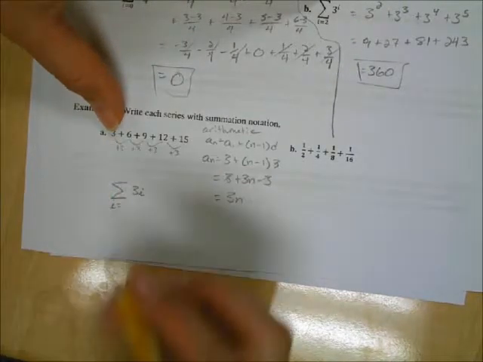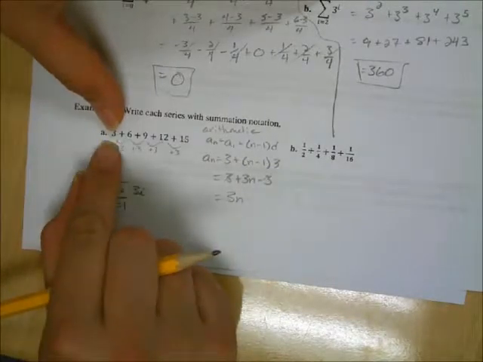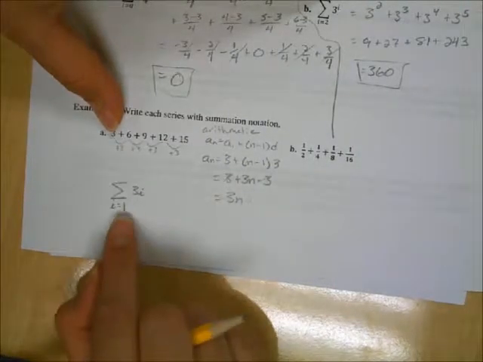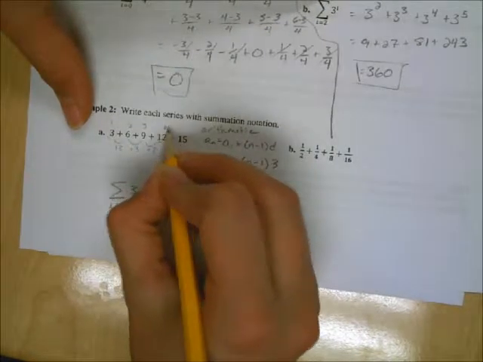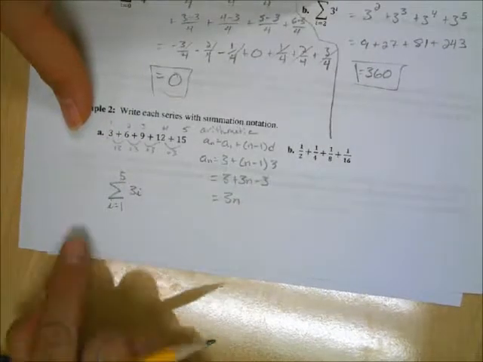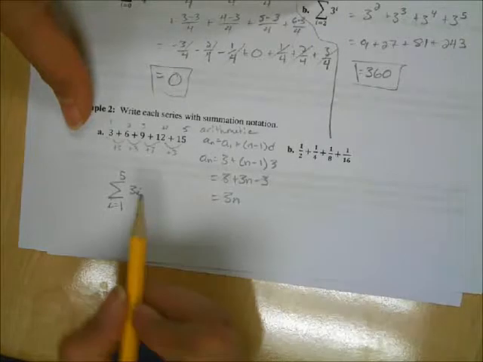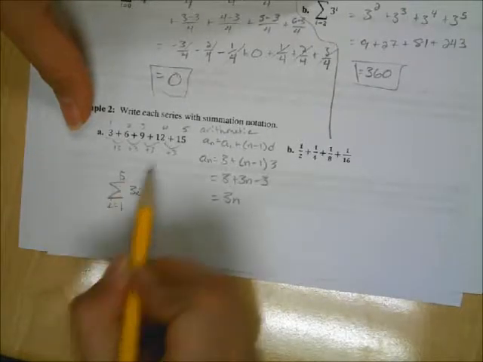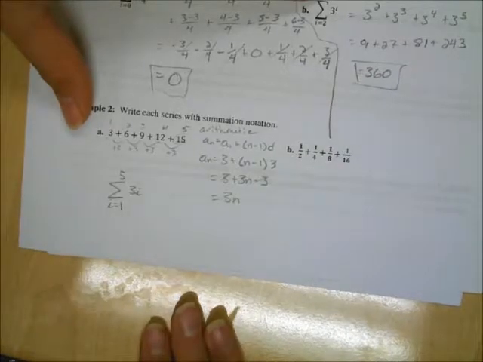If I plug in 1, 3 times 1 would be 3. So I have to start at 1, and then I've got 1, 2, 3, 4, 5 terms, so I'm going to go to the 5th. So from 1 to 5. And you can check that: if I plugged in 5, 3 times 5 would give me 15. That would be my last term.